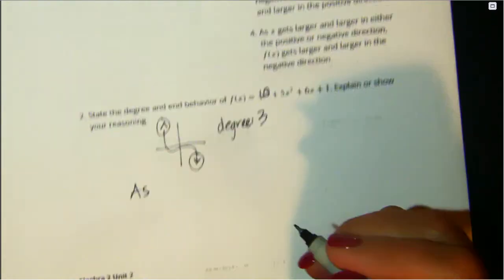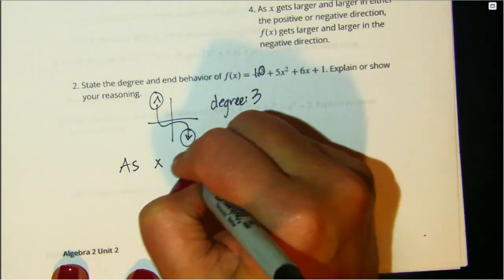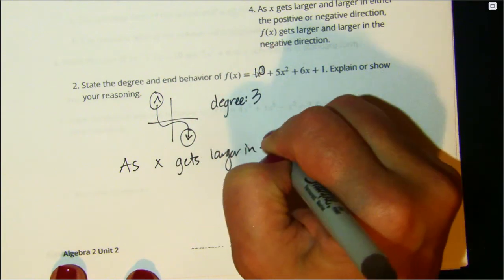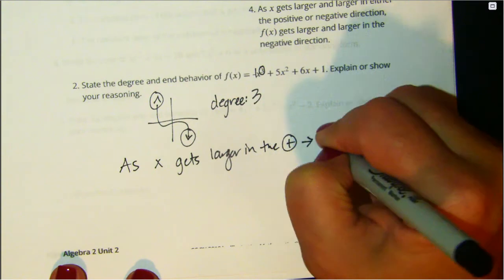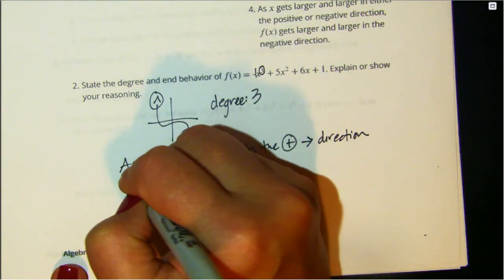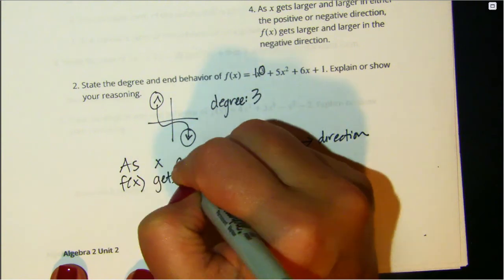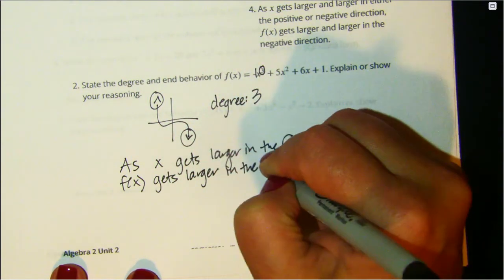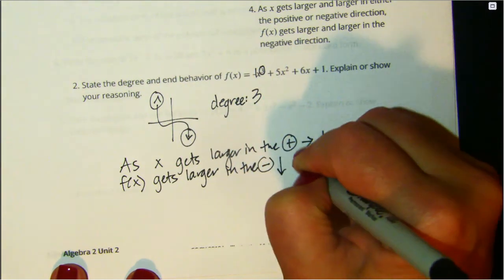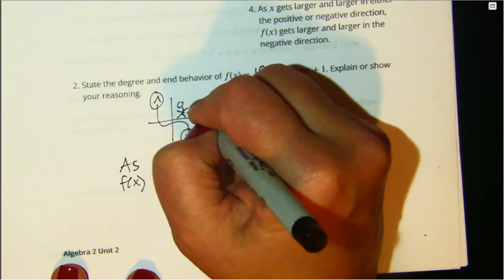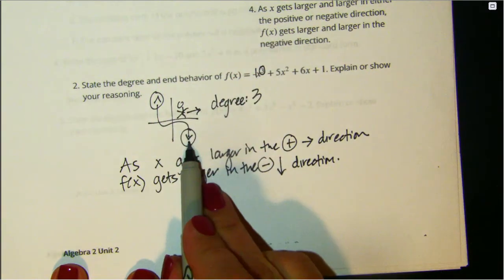So as x gets larger in the positive direction, f of x gets larger in the negative direction, right? When I come over here, the graph's going down.